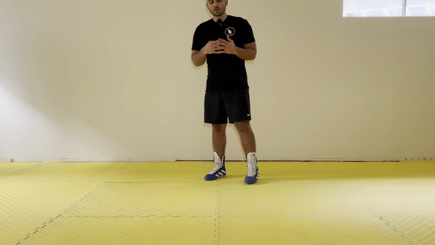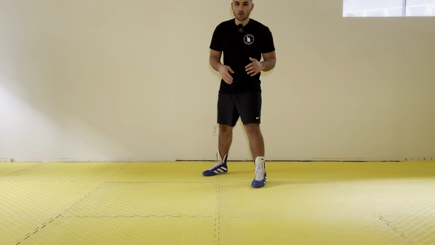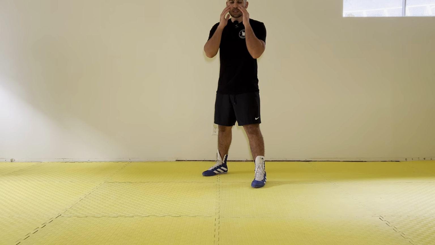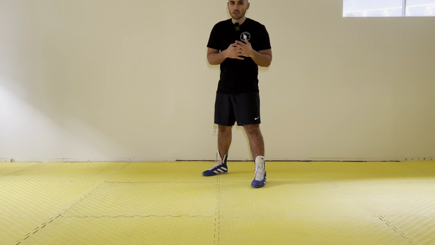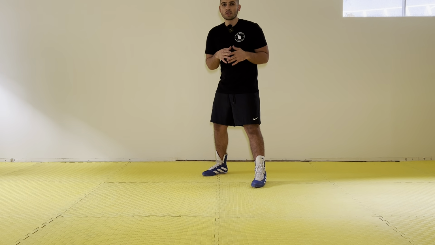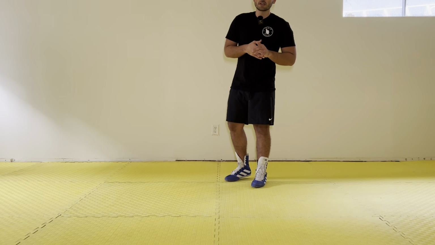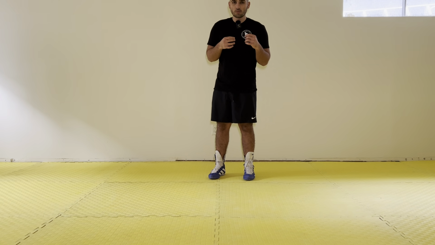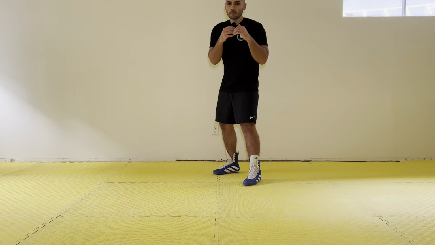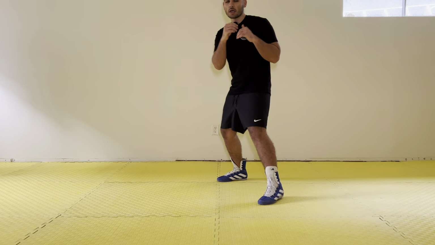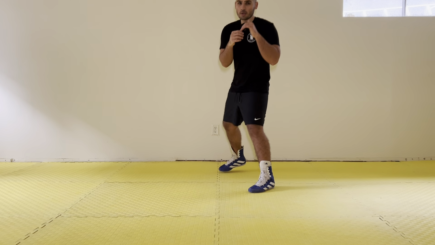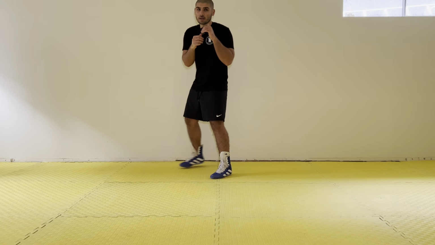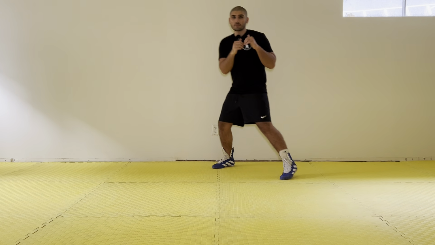Last week's lesson, we talked about our foot position, hand position, head position, body positioning, our weight distribution, and why we do all these things. Today, I want to get a little bit deeper into foot movement, particularly talking about moving forward, moving backwards, moving to the side, and moving to the other side.